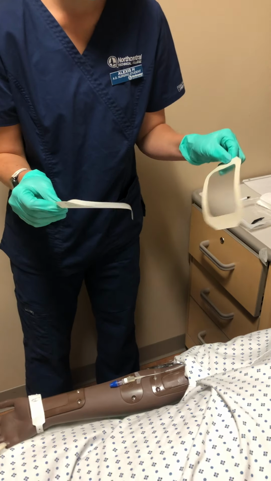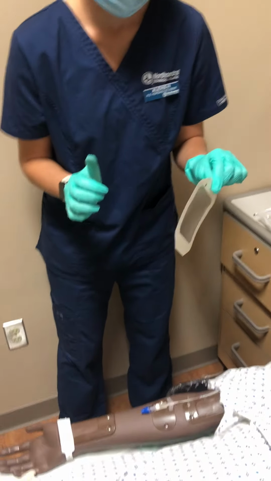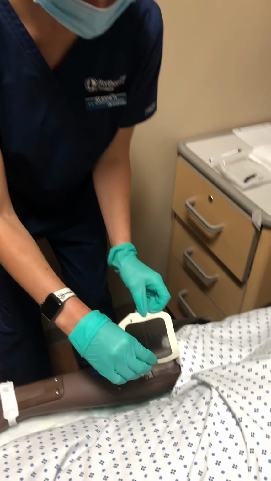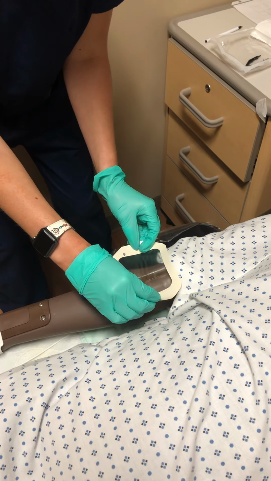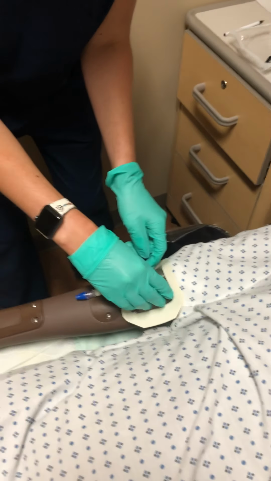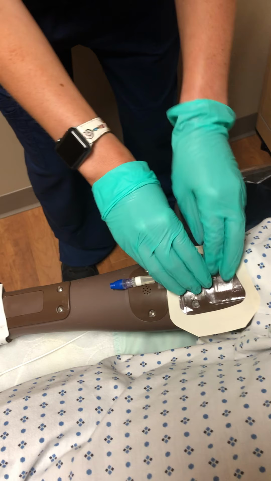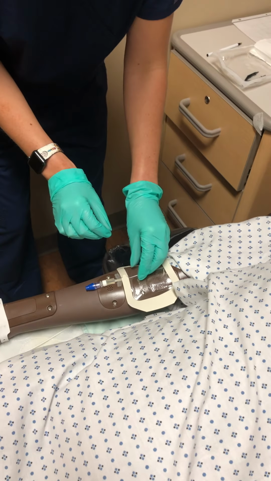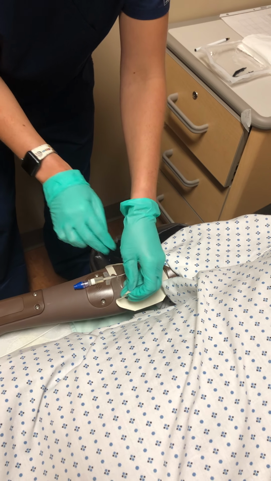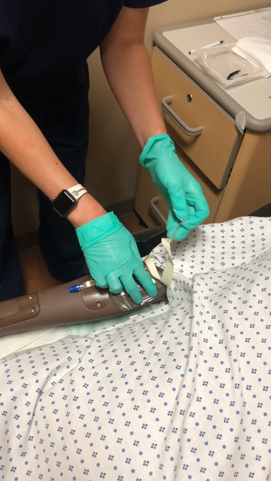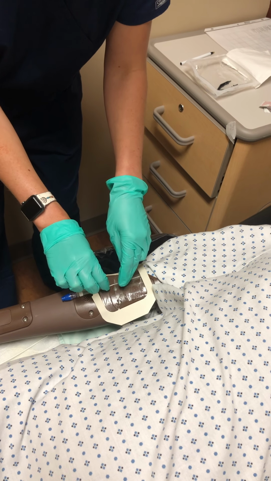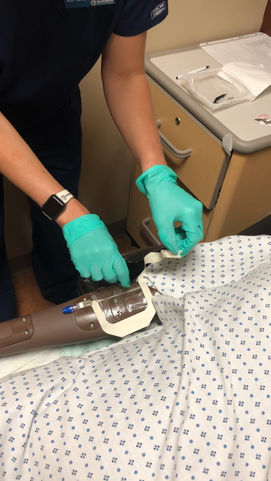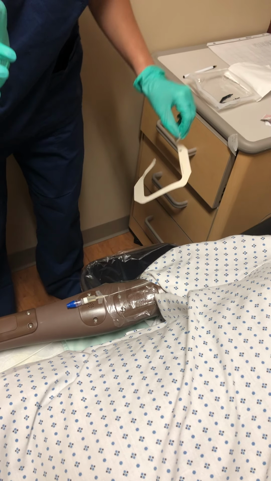So now I'm going to discard that, and then I want to put this smack dab over the IV insertion site. And then I'm going to discard that.